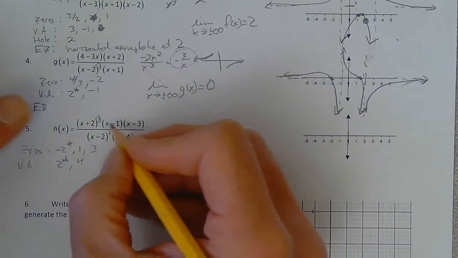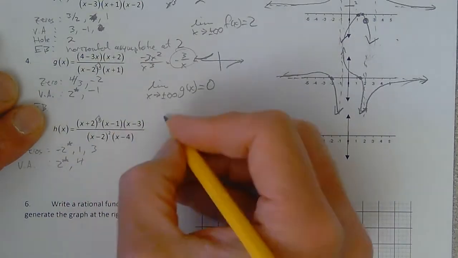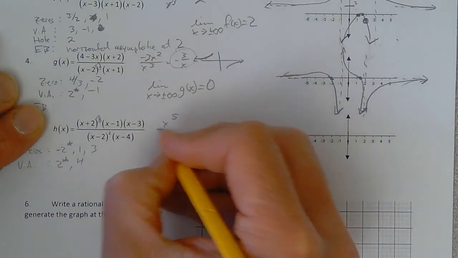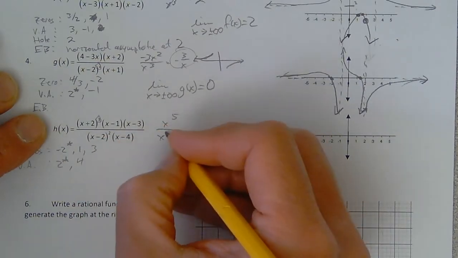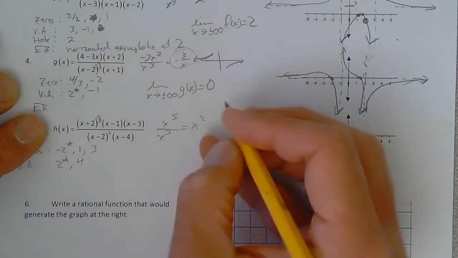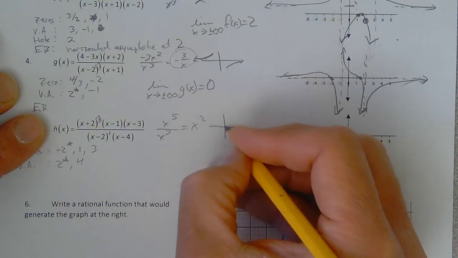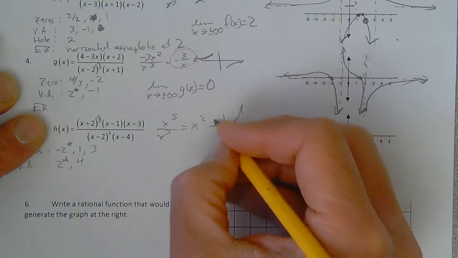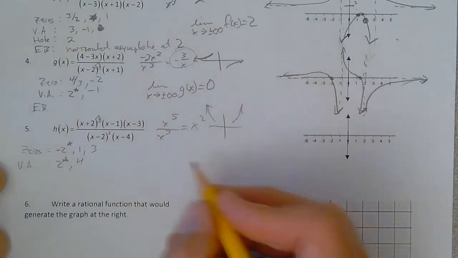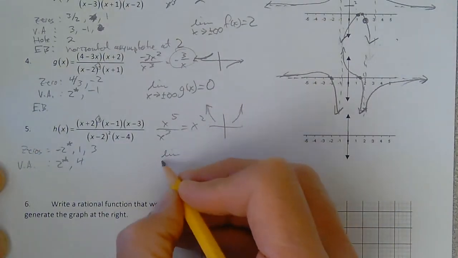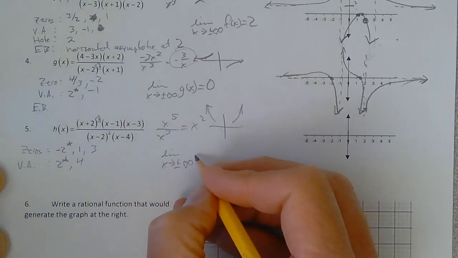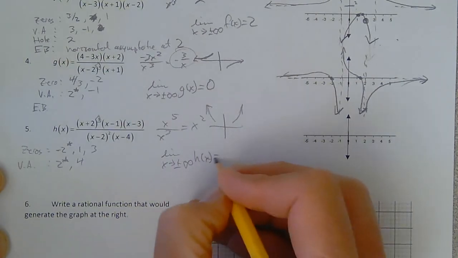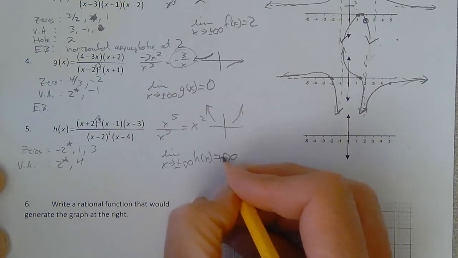My end behavior, this would be x cubed times x times x, that'd be x to the 5th over x squared times x is x cubed. That reduces to an x squared. That parent function has end behavior that looks like this. So the limit as x approaches both positive and negative infinity of h of x is positive infinity.